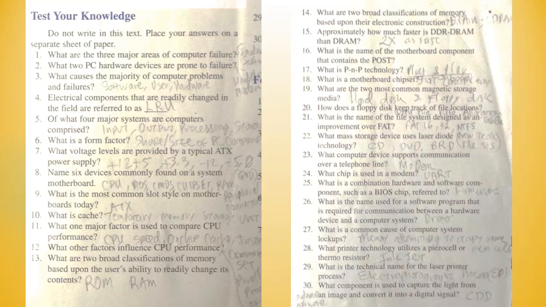Question 20. How does a floppy disk keep track of file locations? That is with the file allocation table, or FAT system. And again, what is the name of the file system designed as an improvement over the FAT? Depending on your preferences, you can choose either FAT16, FAT32, or the newest as of the writing of this text, the NTFS, the New Technology File System.